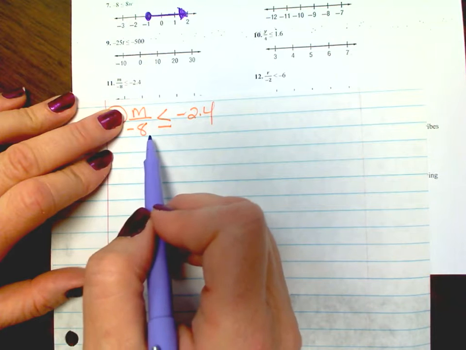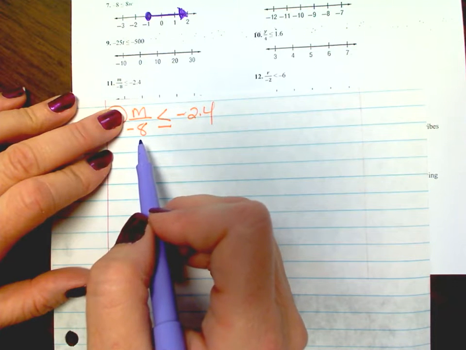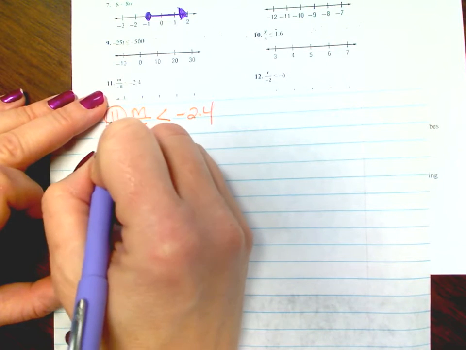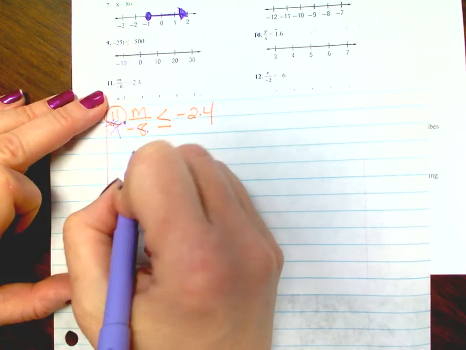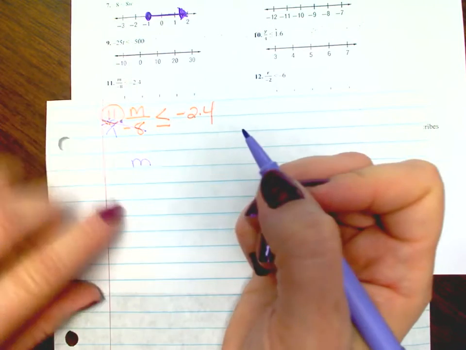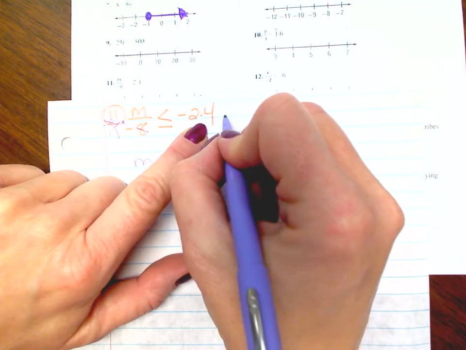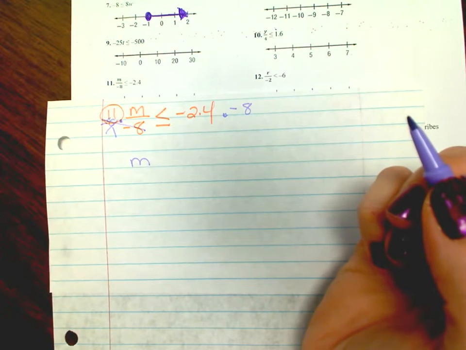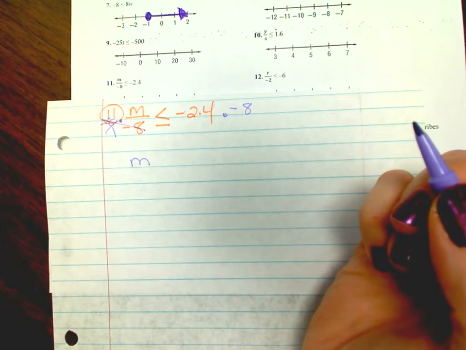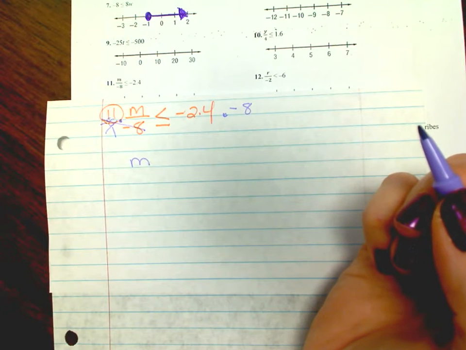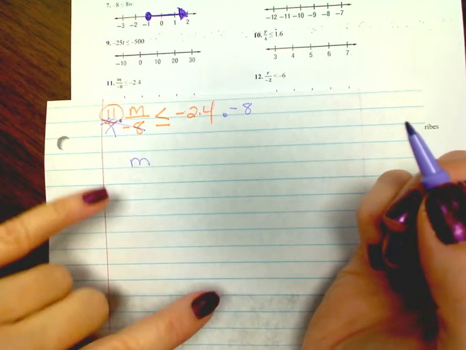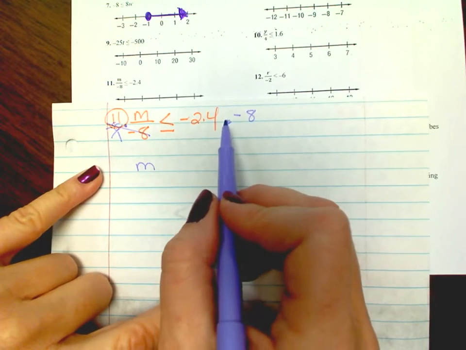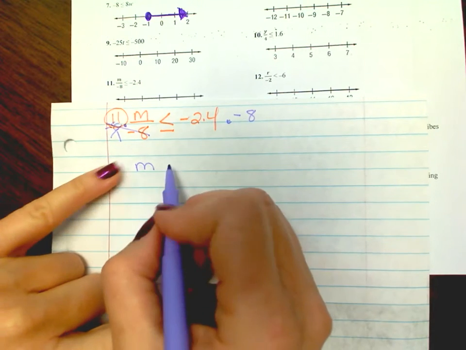So I need to do the opposite to get it off, which is multiplying by the reciprocal. Negative 8 over 1 cancels out, leaves me with m. Okay, if I'm going to bring this over and multiply by a negative 8, oh, wait. It's going to switch your inequality. Because we brought over the negative 8, we're going to multiply by it. So let's go ahead and change the inequality.